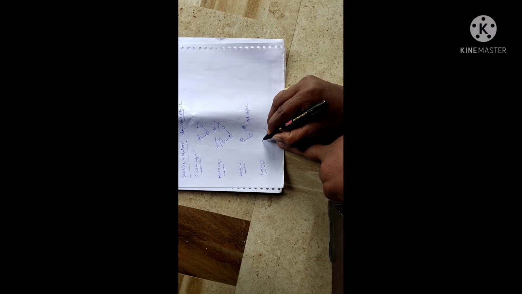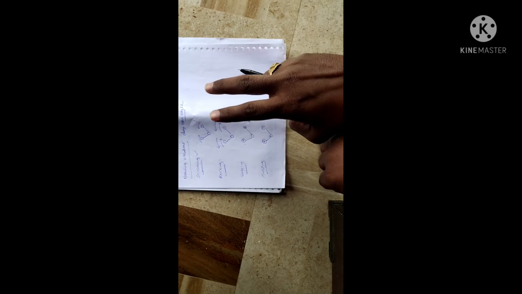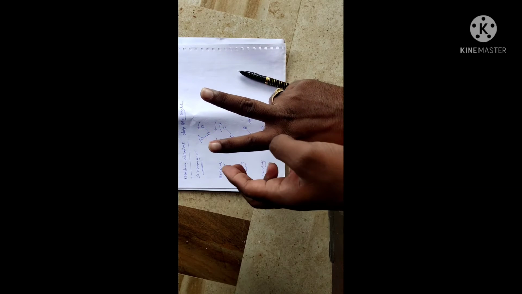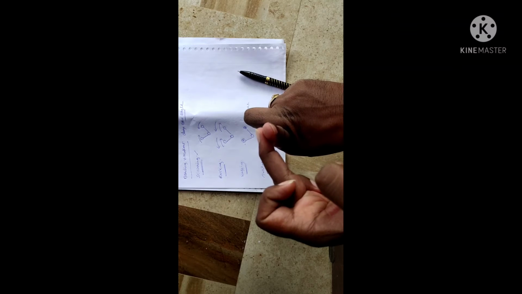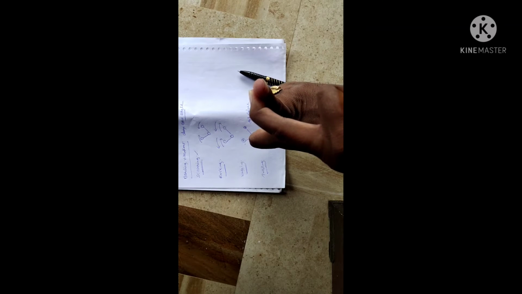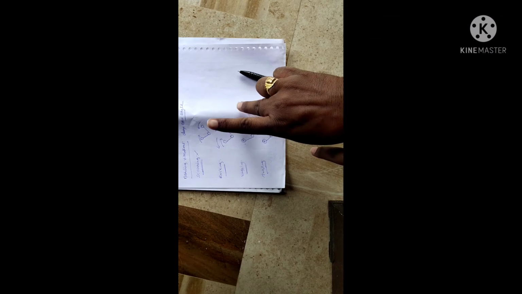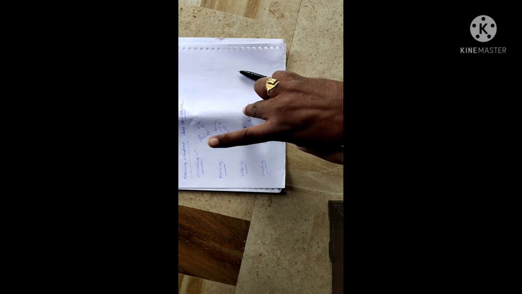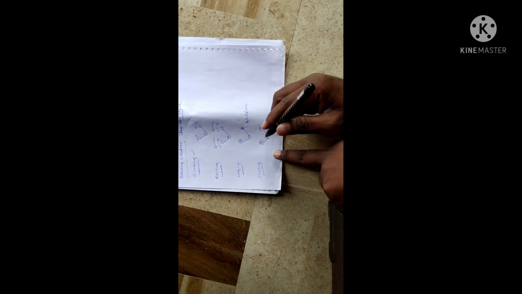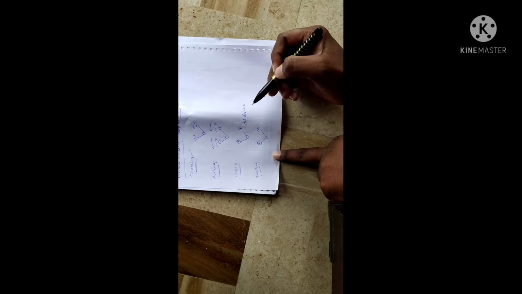This is a plus and minus, which is twisting. It means out of plane opposite: if one is above, the other will be below, one is plus and one is minus. This is twisting.